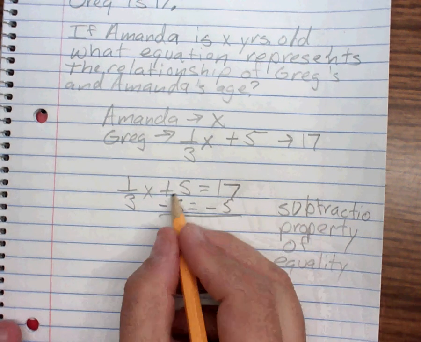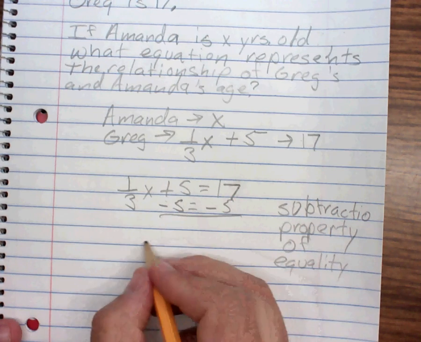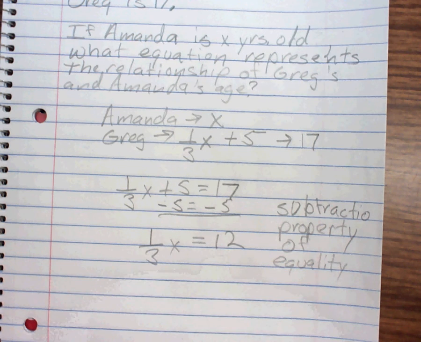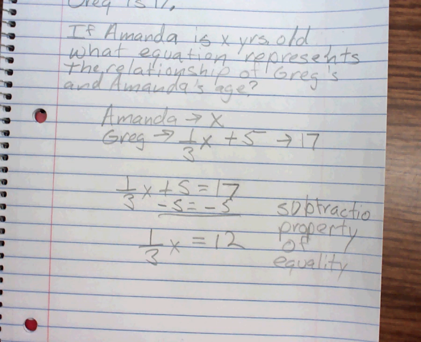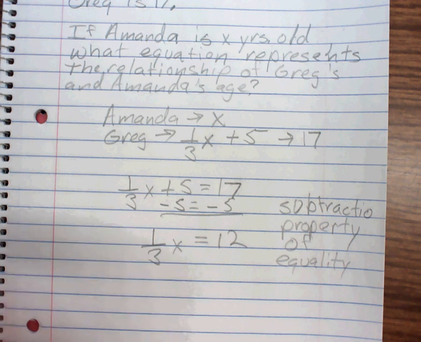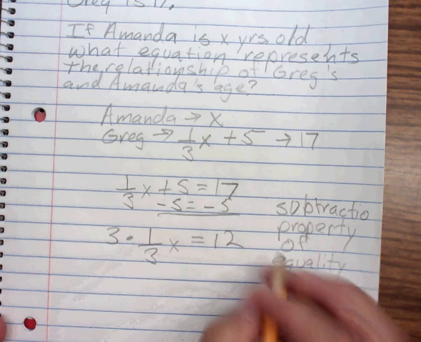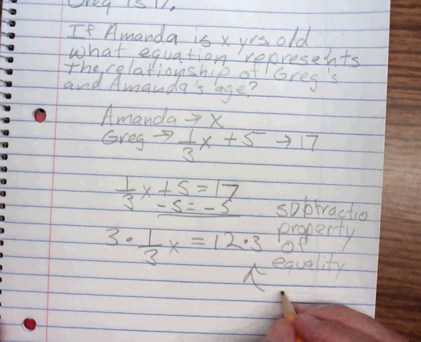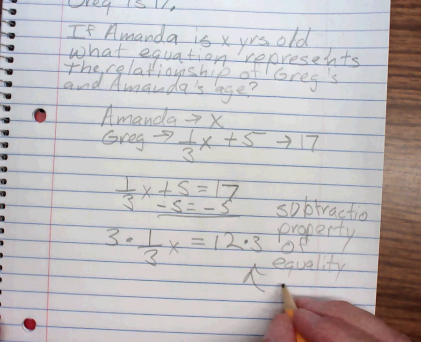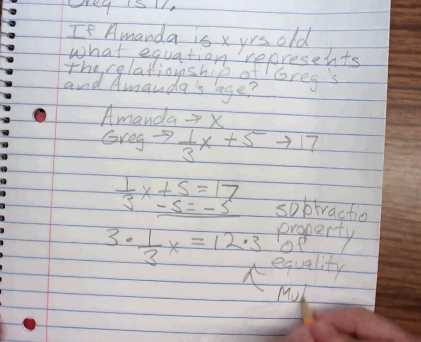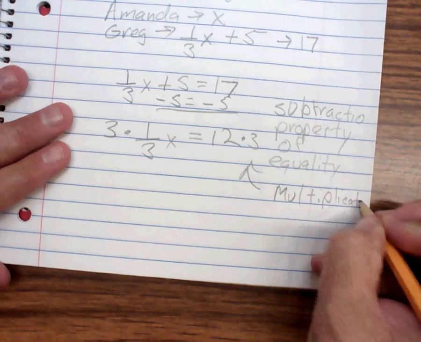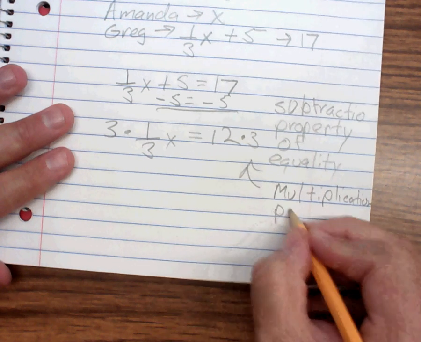So anyways, 5 minus 5 is 0. 0 plus 1/3 x is just 1/3 x. And then 17 minus 5 is 12. We got a fraction there. Nobody likes fractions. How do I get rid of the fraction? Multiply it by the denominator. So if I multiply it by the denominator, remembering that I got to do that to both sides, take a guess what property of equality that is. Multiplication. Very good. So this is the multiplication property of equality.